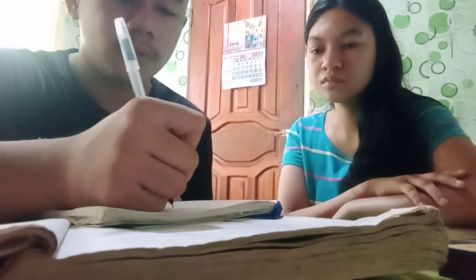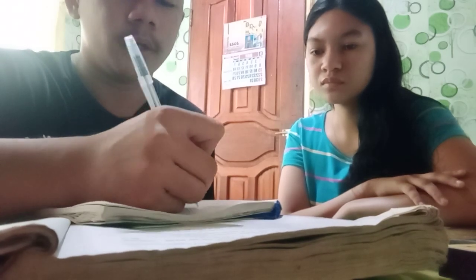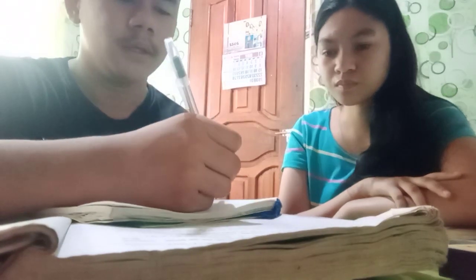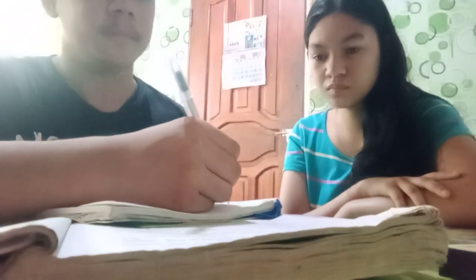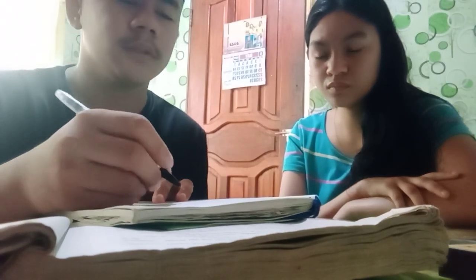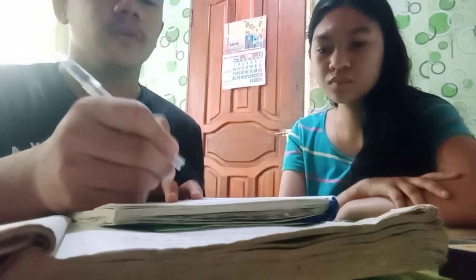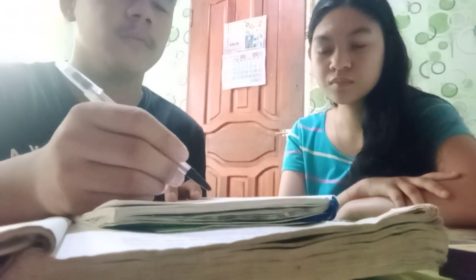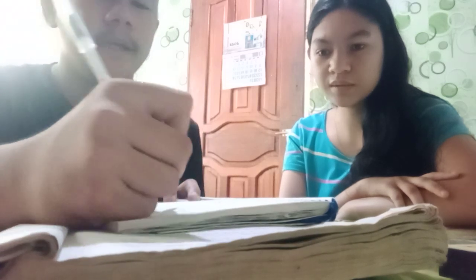Let's find the sixth term in this arithmetic sequence: 3, 12, 21. Our first step is we are going to find the common difference of these terms. So let's subtract this 3 from 12, which is our first term and second term. So 12 minus 3, 9.